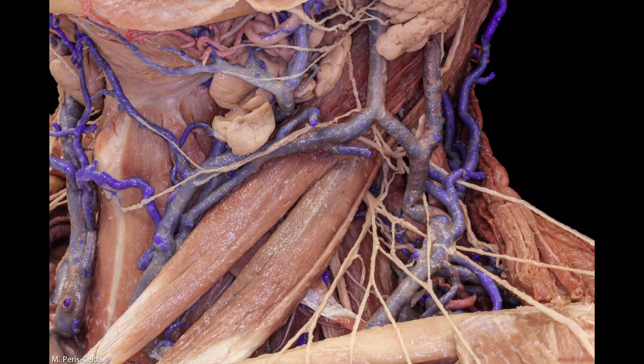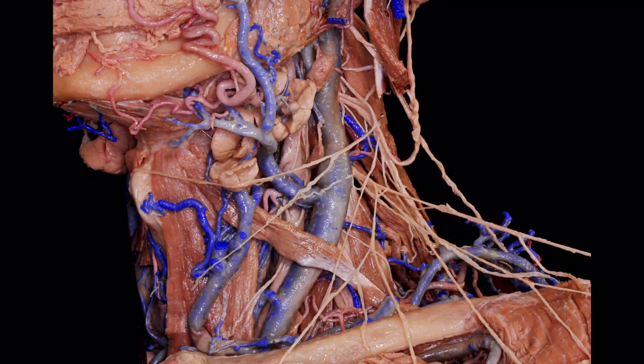Another important structure is the omohyoid muscle, which divides the infrahyoid triangle in two triangles, which are of importance in neurosurgery, because the one that is above the omohyoid is the carotid triangle, where we are going to find most of the times the carotid bifurcation, and the inferior one is called as well the omotracheal space or muscular triangle.